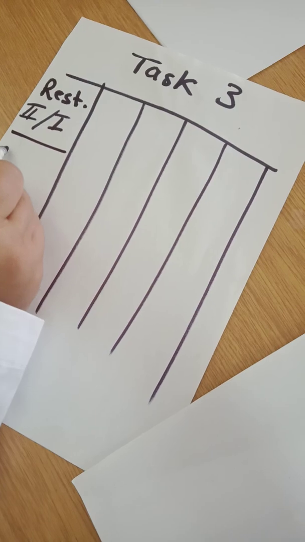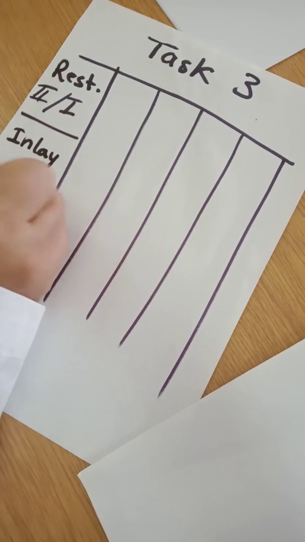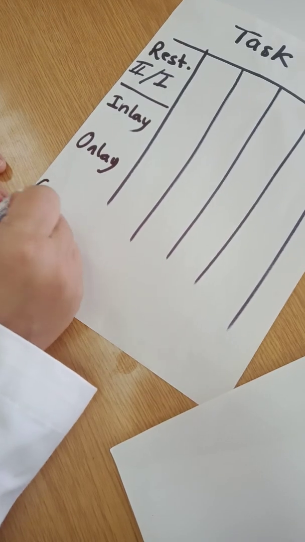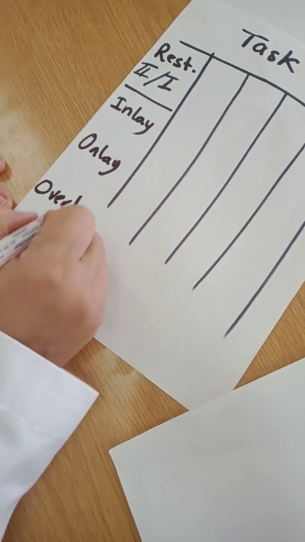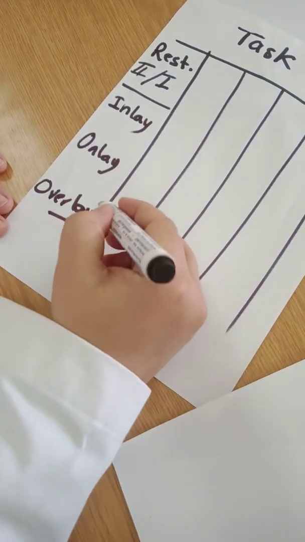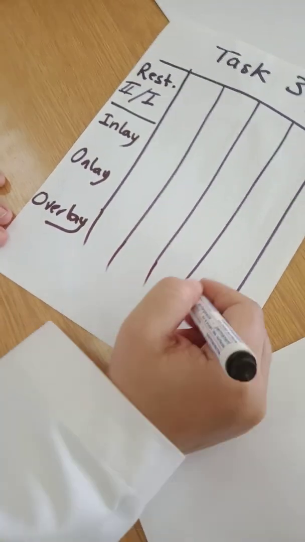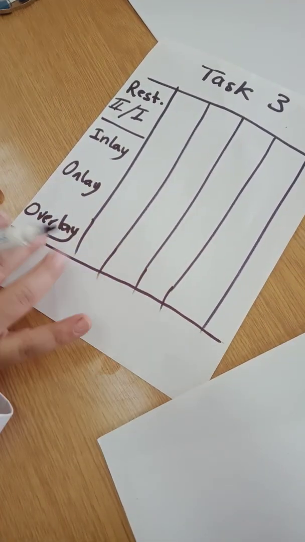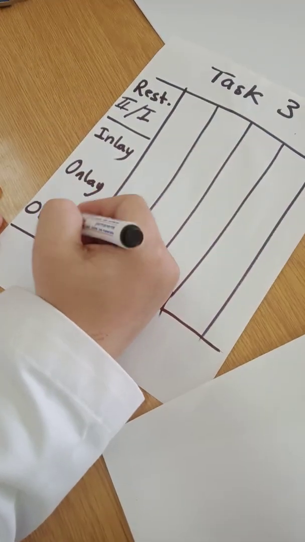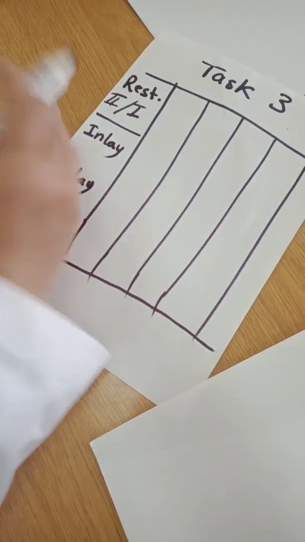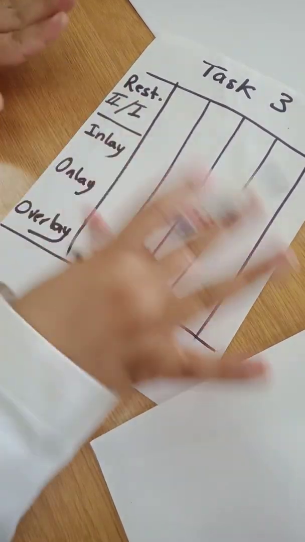And today we're going to talk about inlay, onlay, and overlay. Overlay, some books consider it the same as onlay. Today we're going to differentiate between them a bit, just to see how some of the people understand these terminologies. But usually these are the same, but they call it overlay when it has a feature. When it doesn't have it, it's called an onlay. Okay, so we're going to talk about those.